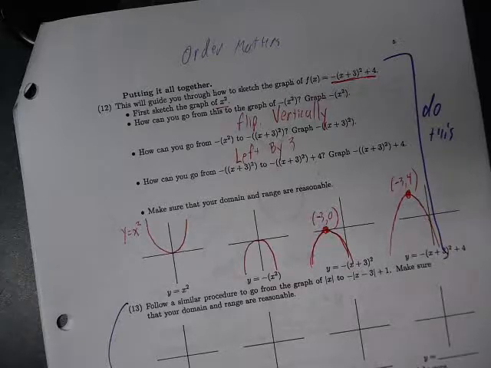When you shift it left by 3 and up 4, how does shifting left by 3 change the function? It adds 3 to the x. So I'll take this formula and I'll replace all the x's by x plus 3's. And then what does going up by 4 do? Changes the y. So it adds 4 to the output.